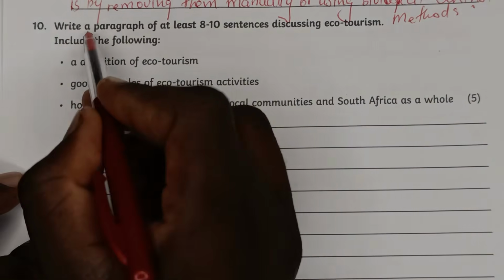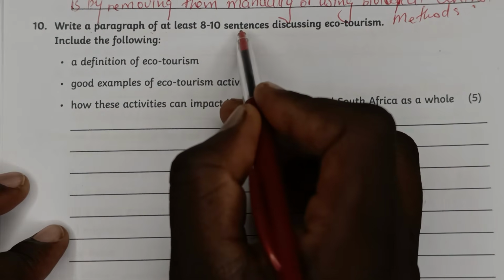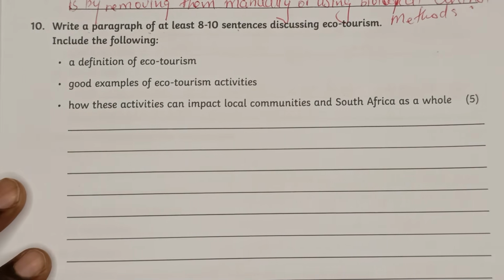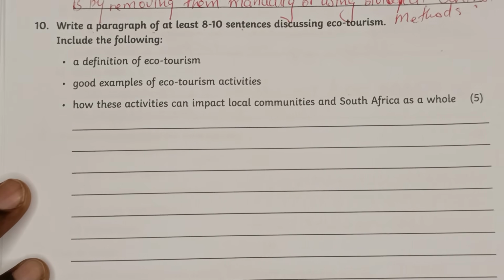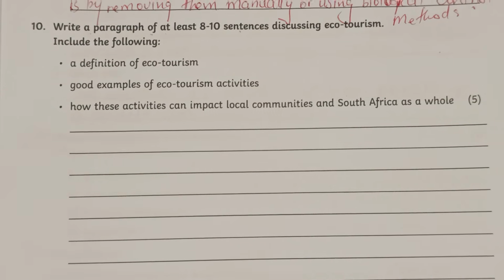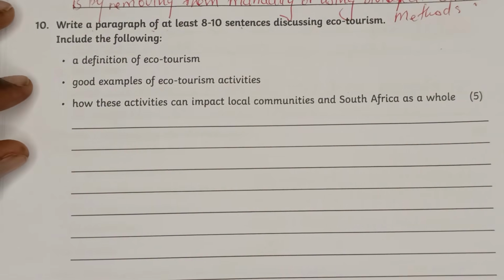Question 10 says, write a paragraph of at least 8 to 10 sentences discussing ecotourism, including the following: a definition of ecotourism, good examples of ecotourism activities, and how these activities can impact local communities and South Africa as a whole. Okay.